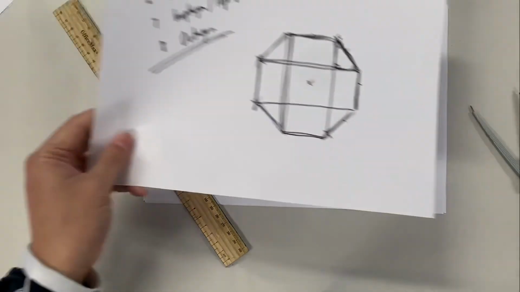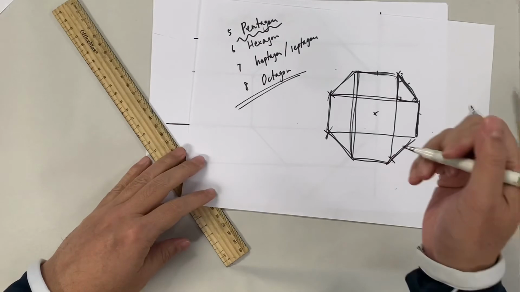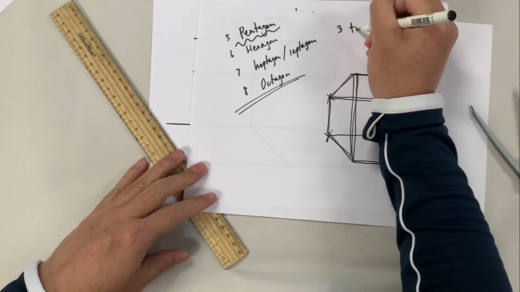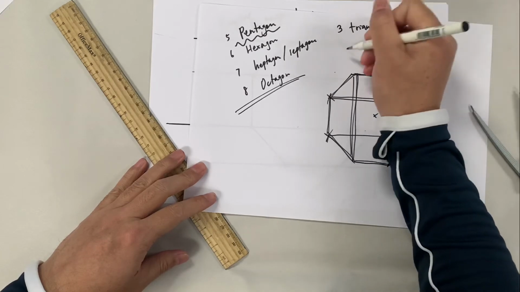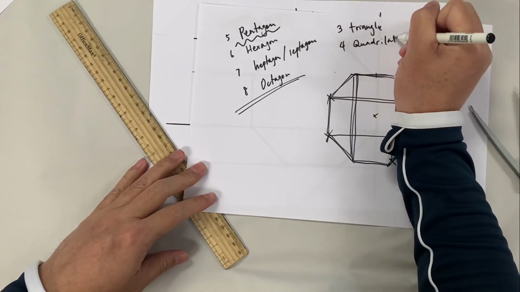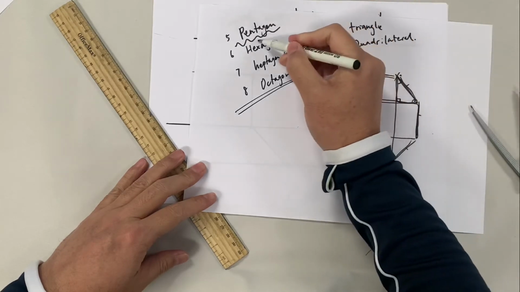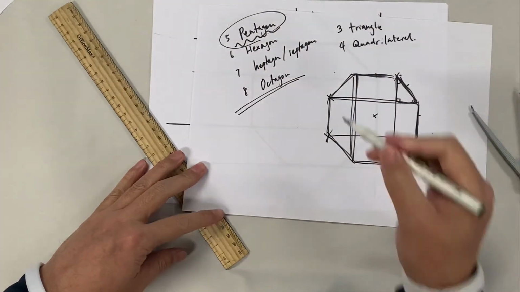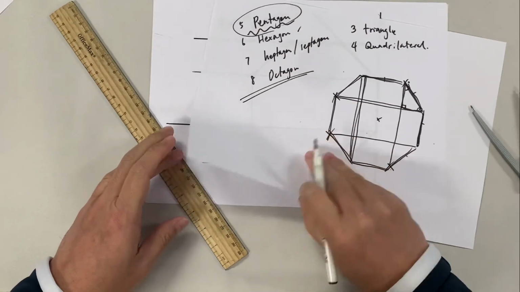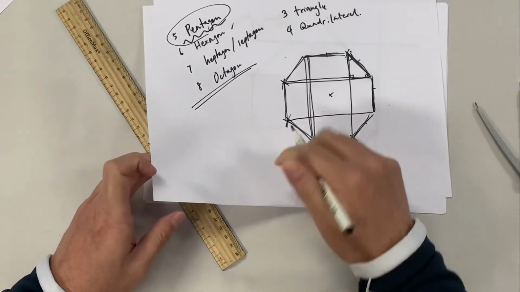So I wonder if we can do more. So we have made a regular triangle, a regular quadrilateral, which is a square. We haven't made a pentagon yet. We have done hexagon. We have just made a regular octagon.